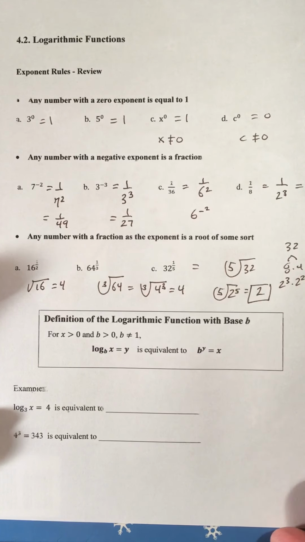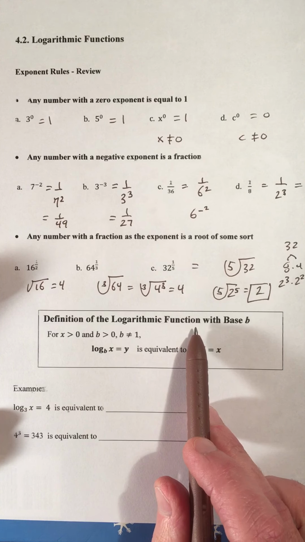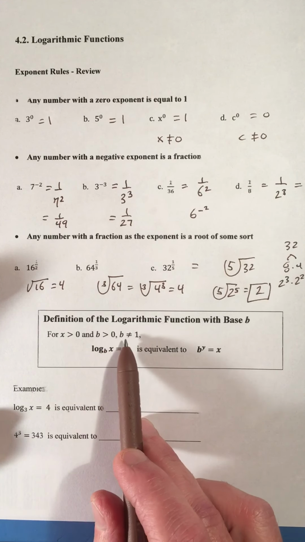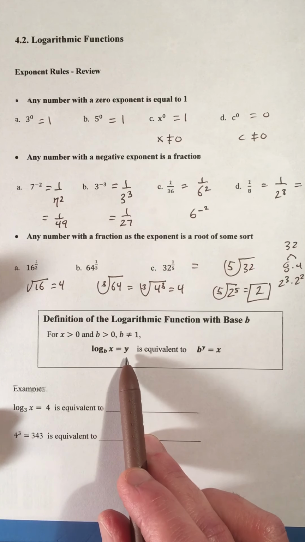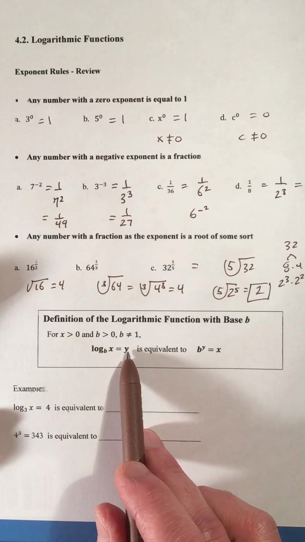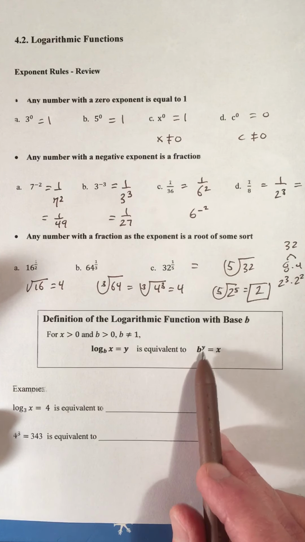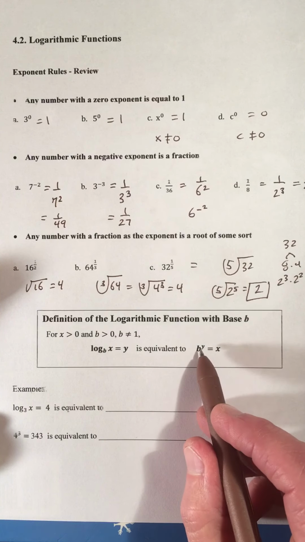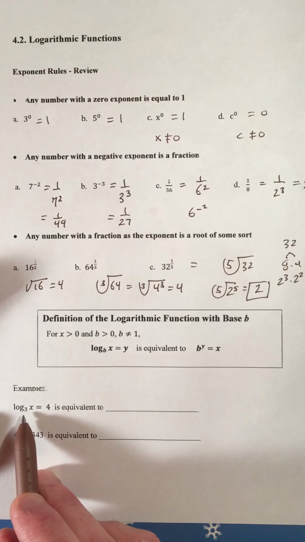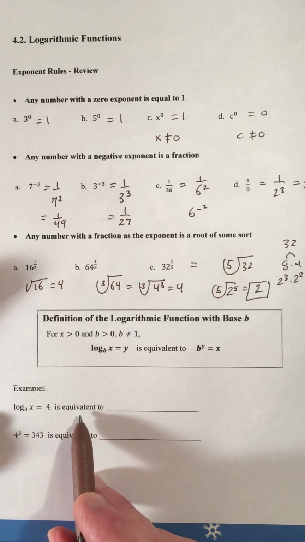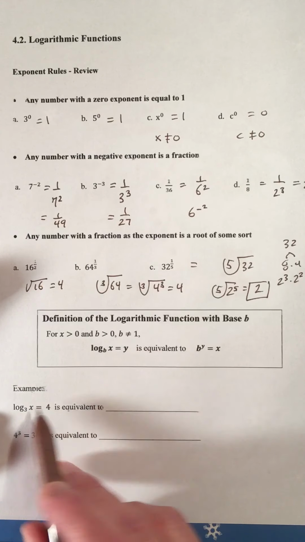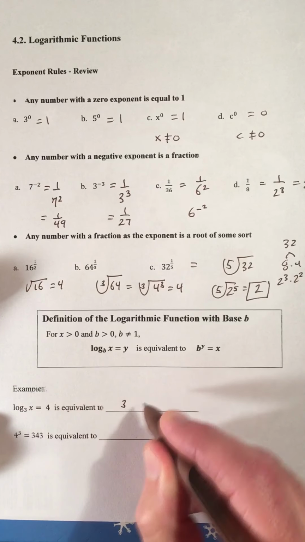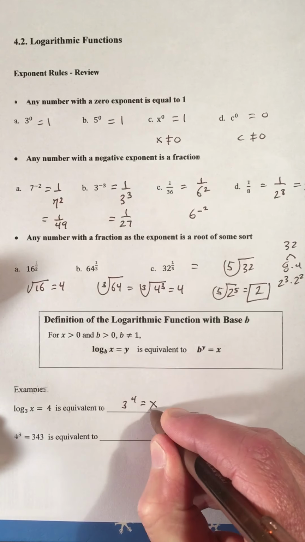Okay? Definition of the logarithmic function with base b. If x is greater than 0 and b is greater than 0 and b does not equal 1, then log base b of x is equal to y is equivalent to b to the y equals x. So what they're showing you here is logarithms are just basically another way of writing exponents. Log base 3 of x equals 4 is equivalent to, if you look up here, 3 raised to the 4th power is equal to x.